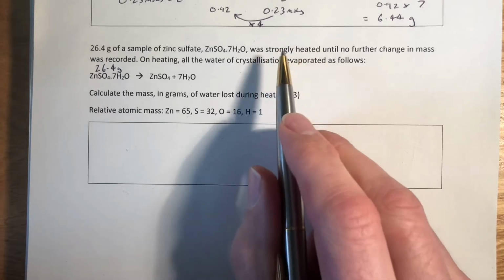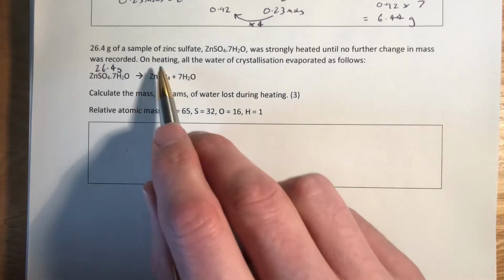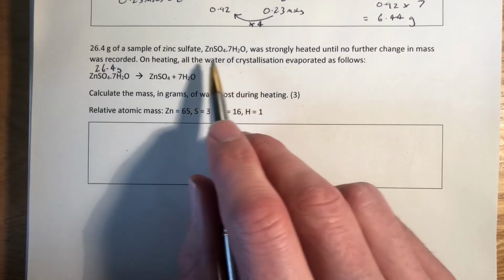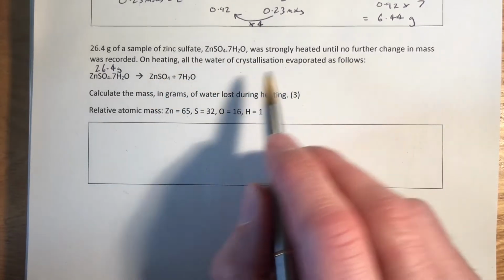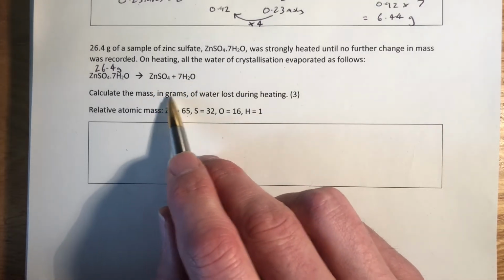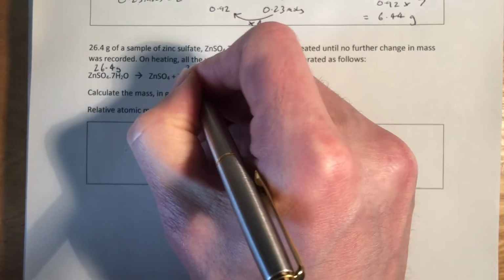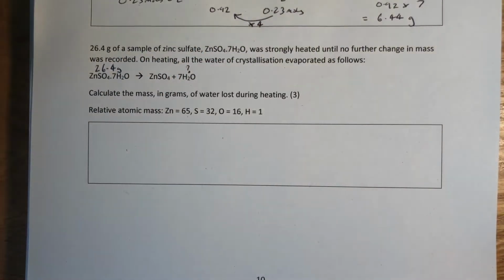It says this is heated strongly until no further change in mass was recorded. On heating, all the water of crystallization is evaporated. Okay, so the water's given off. Calculate the mass in grams of water lost during heating. So we want the mass of water. So we put the question mark on top of water.